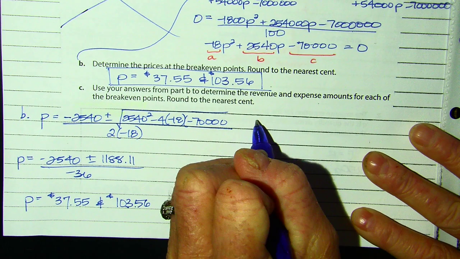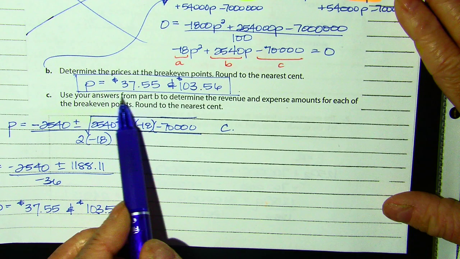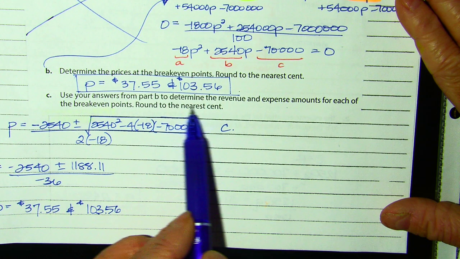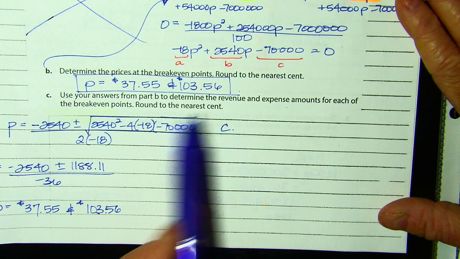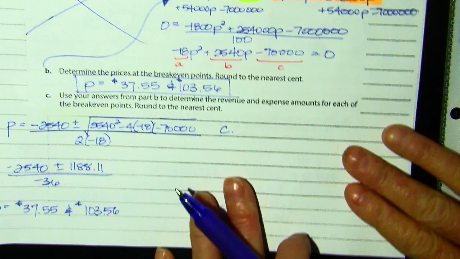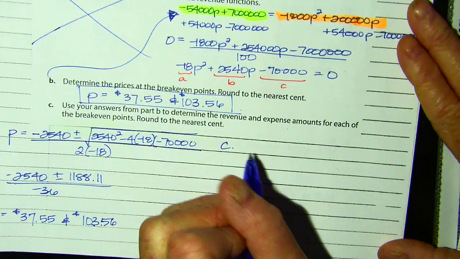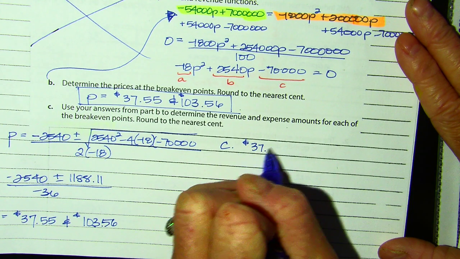In part C, it asks us to use our answers from part B to determine the revenue and expense amounts for each of these break-even points and round to the nearest cent. So we're checking to see if they really do break even. We rounded, but I'm going to do this for the $37.55 first.